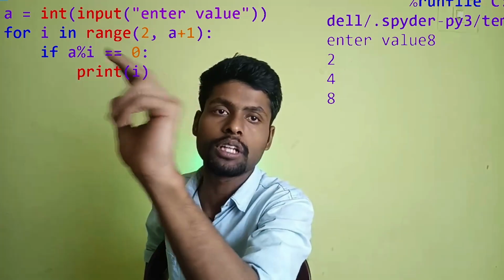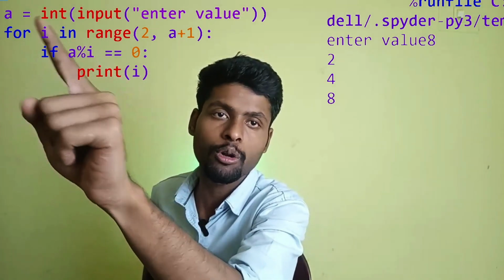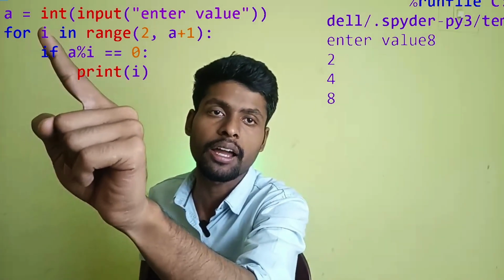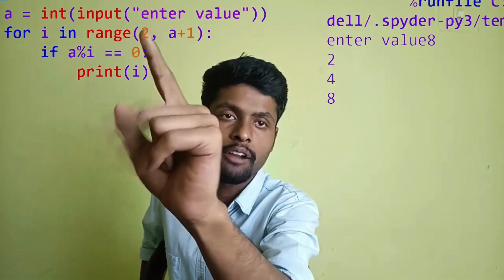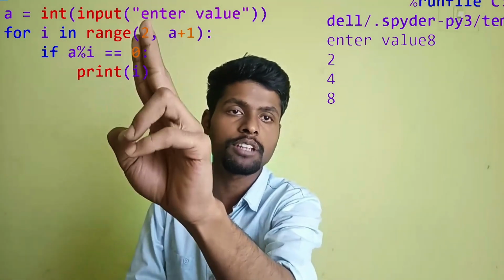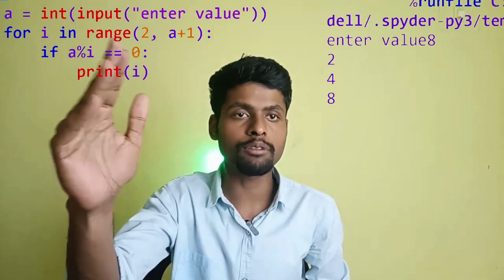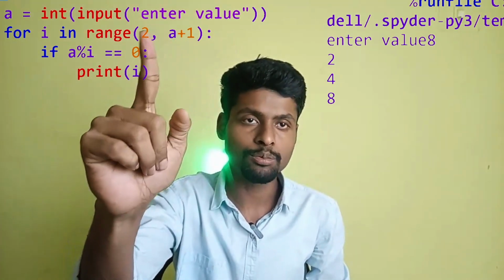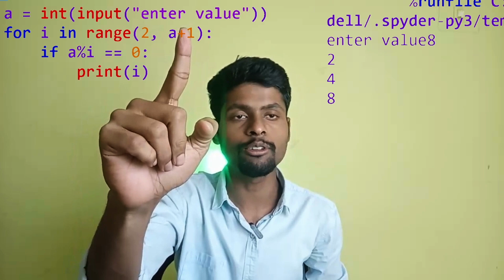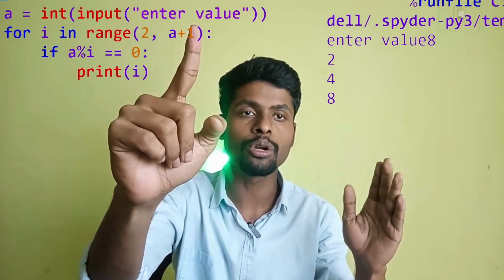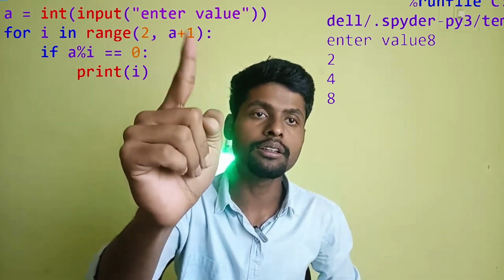And in the next line, I use a for loop. In the for loop, I named the for loop variable as i, and I use a range function. We all know that within a range function, we can give the start value and the stop value, and also we can give the step value. As of now, I don't want to use a step value. This is my start value. 2 is my start value, and the stop value is exclusive. It will not include it, so I did plus 1.